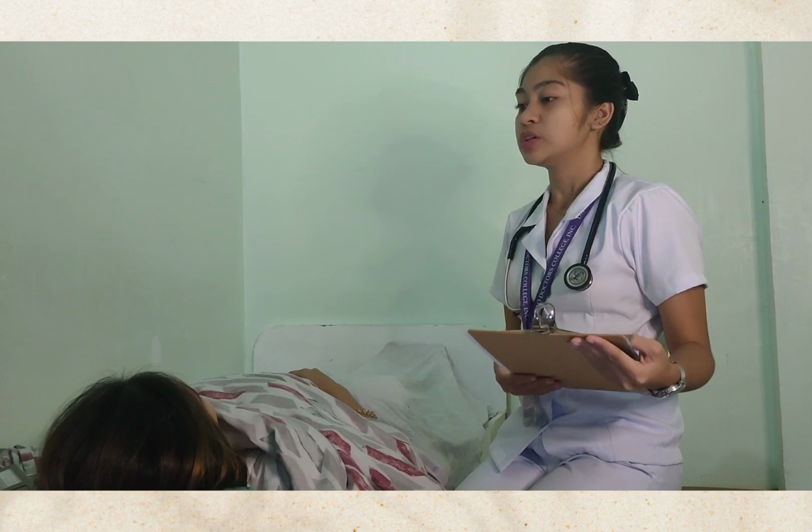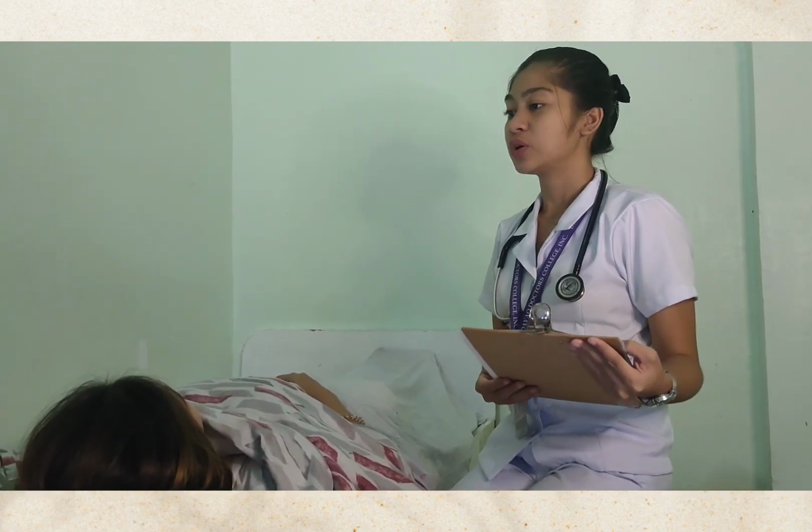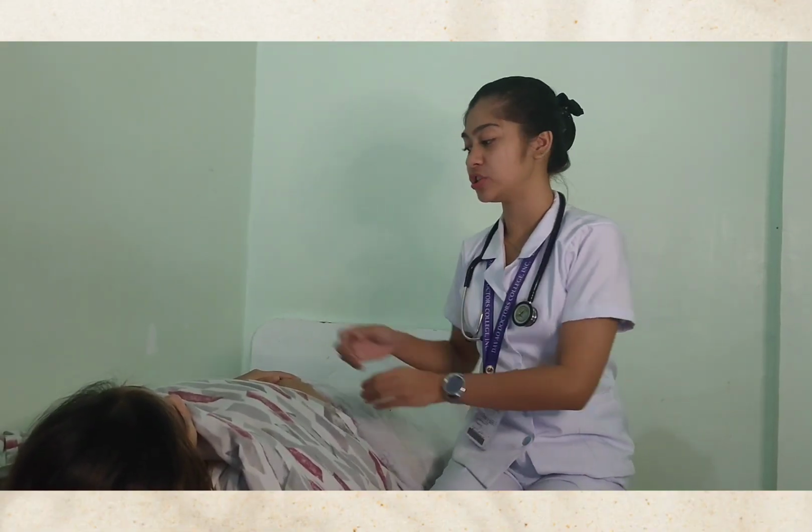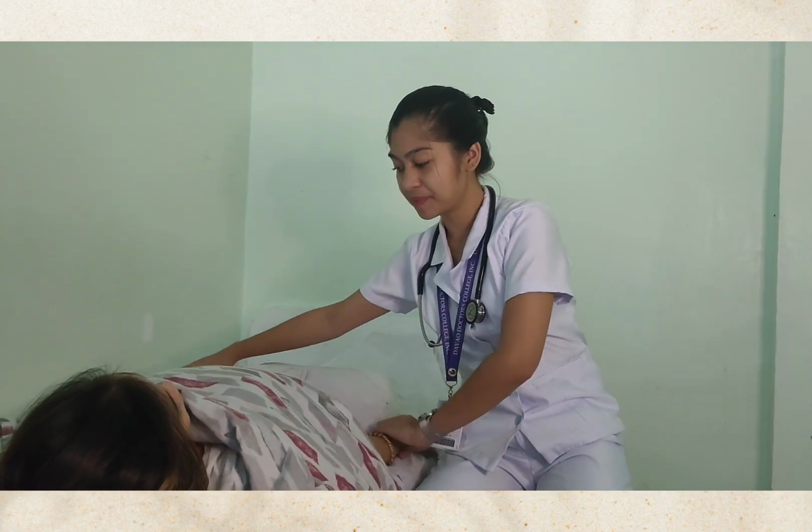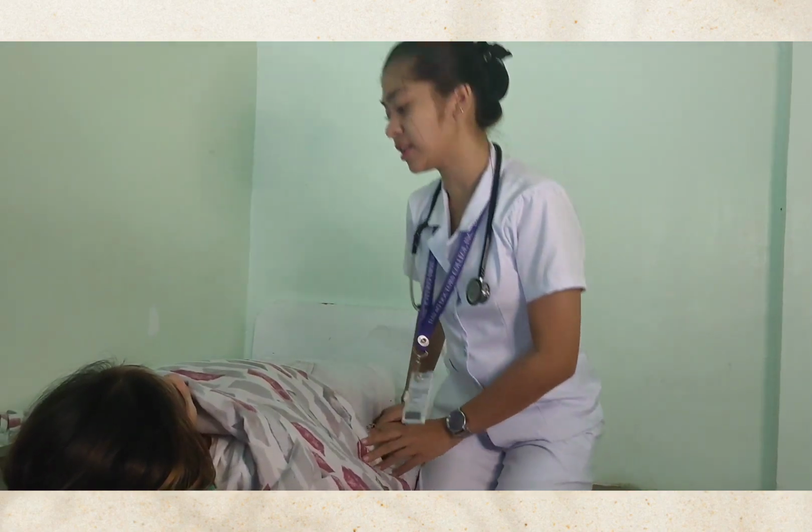Okay. So prior to the conduct of this assessment, I have already closed the door and the curtain to ensure the patient's privacy and confidentiality. Okay, Isab, the data that I'll be getting from you is secured and safe with the medical doctors. So, okay, before we start, I encourage you to void first, so it will be more comfortable for you while you are doing the assessment, okay? Now, position the patient in a supine position. Okay, Isab, can you feel any pain in your abdomen?